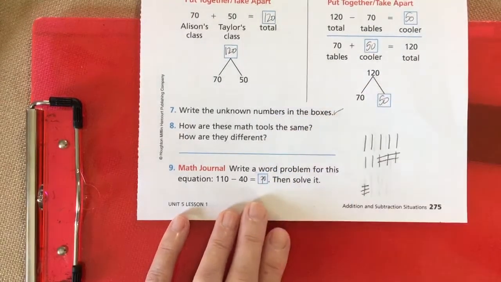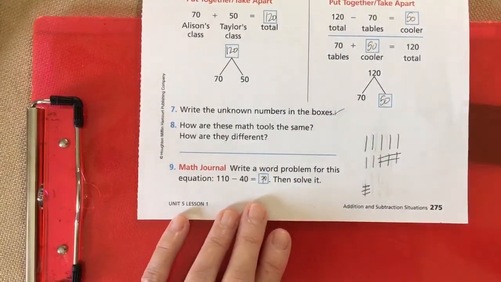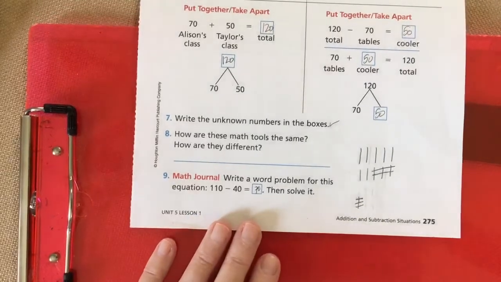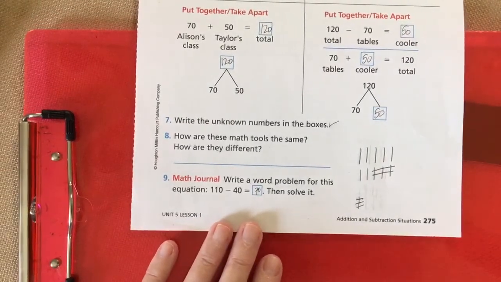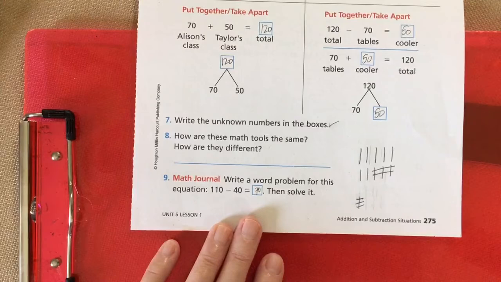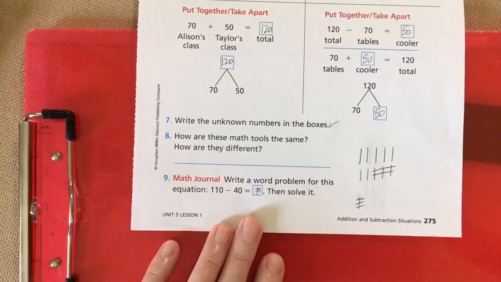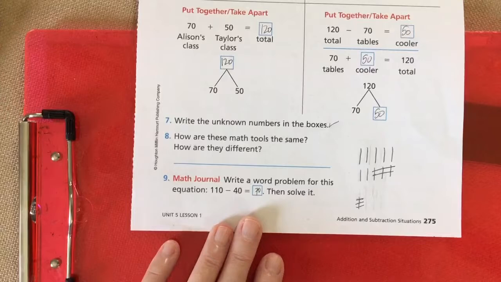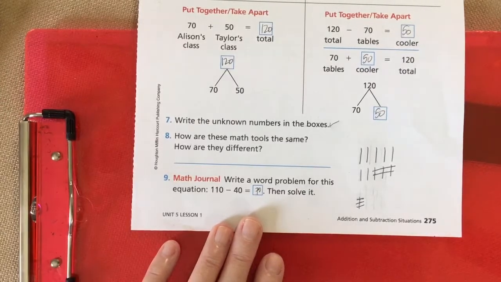So now it just wants you to make a story problem. Okay, Mrs. Bartell had 110 cookies. She ate 40 cookies. How many cookies were left? And the answer would be 70. So maybe some of you are going to write about you had 110 Pokemon cards and you gave away 40 of them. How many do you have left?